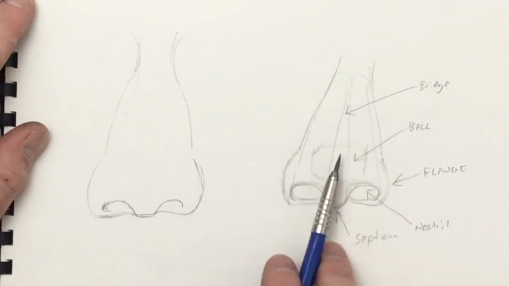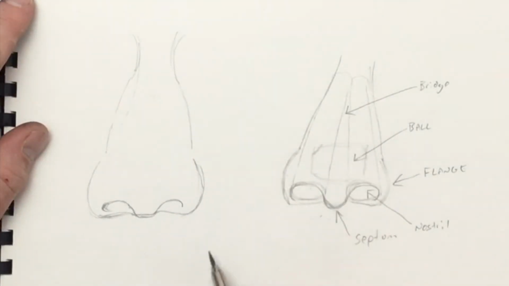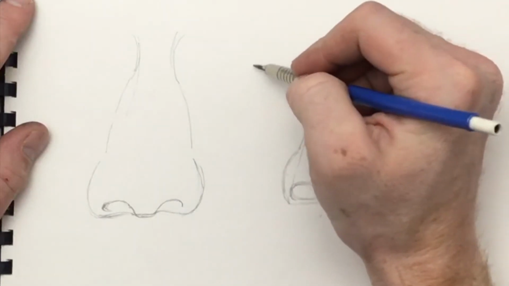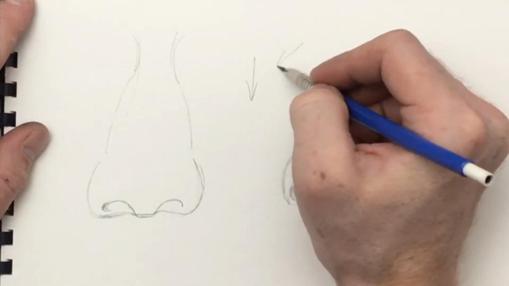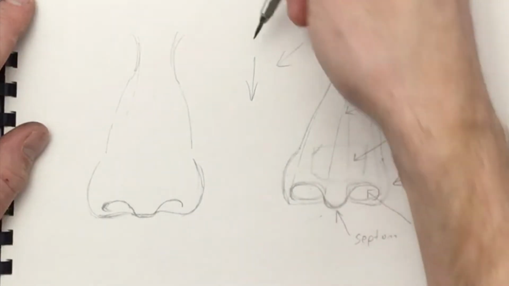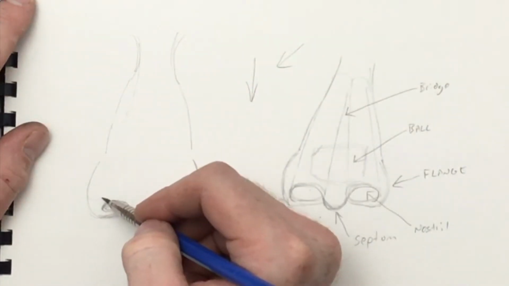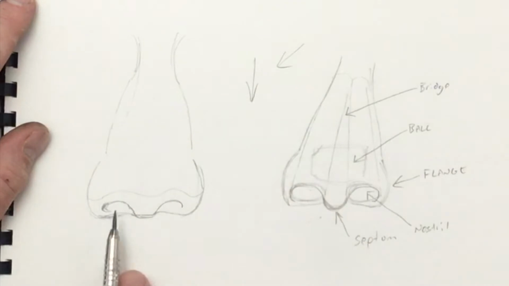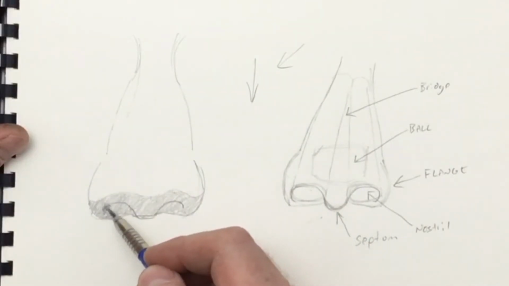As far as shading goes, well, shading's actually not as scary as it sounds. Think of it this way. Light is coming down, and light is probably coming over at an angle. So if I assume that I have light coming down, then I know that the bottom of my nose is going to be more in shadow. My nostrils are going to be a little bit darker than that.